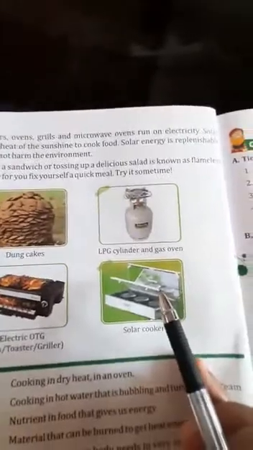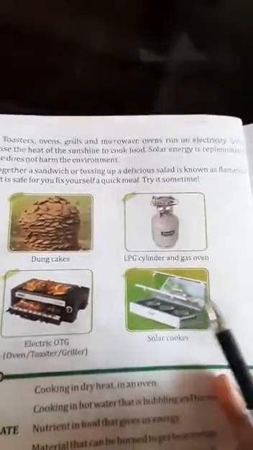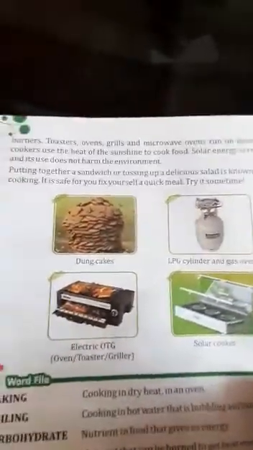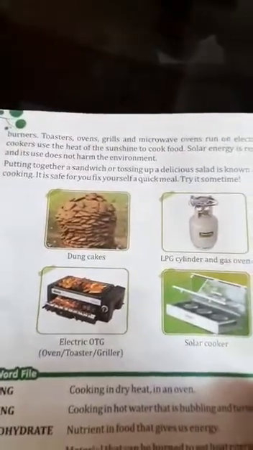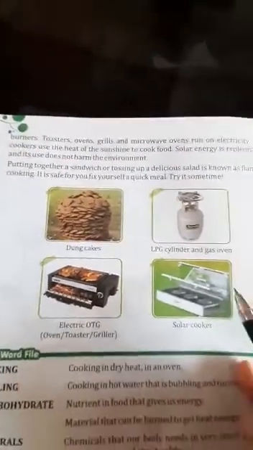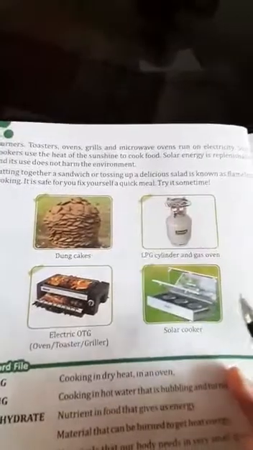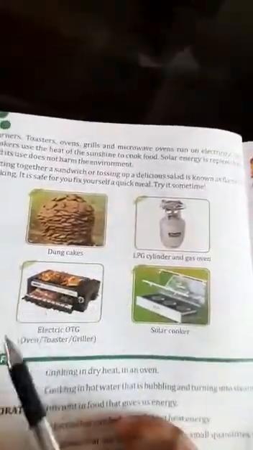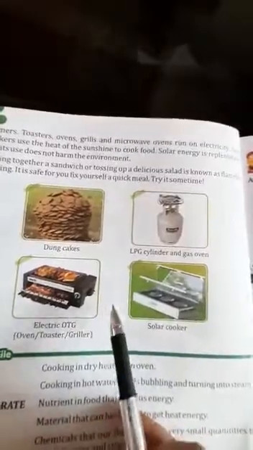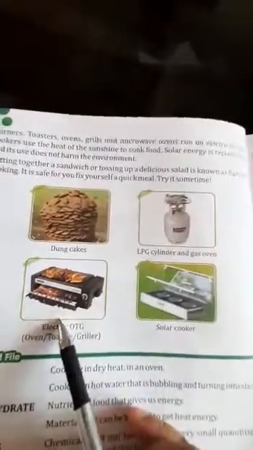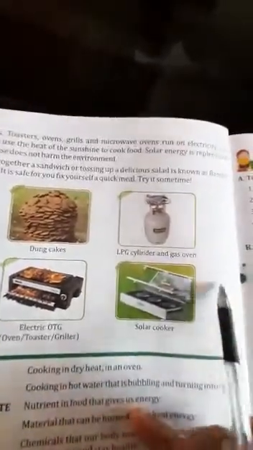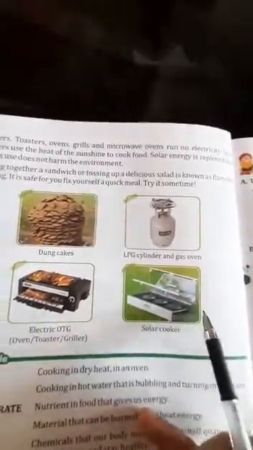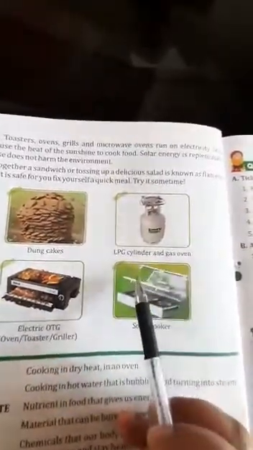Toaster, oven, grills and microwaves run with electricity, while a solar cooker uses the heat from the sun to cook food. This is a solar cooker, okay children. This is an electric oven, toaster, grills or microwave. These run with electricity, whereas the solar cooker runs with energy from the sun, okay.